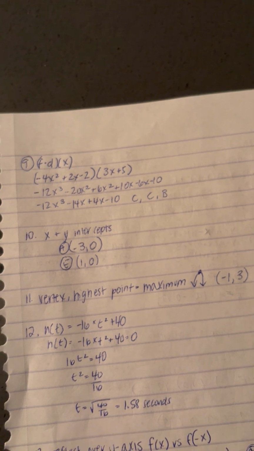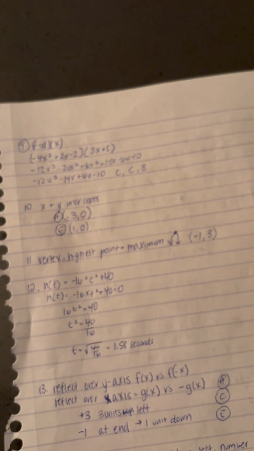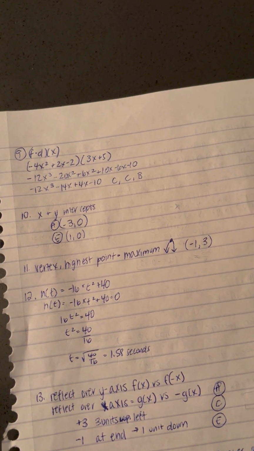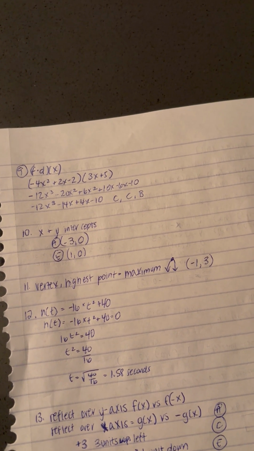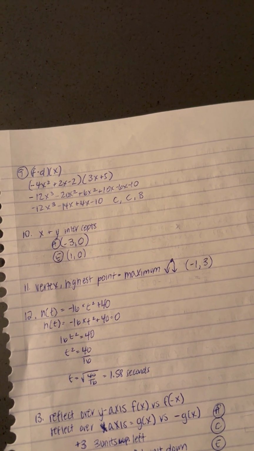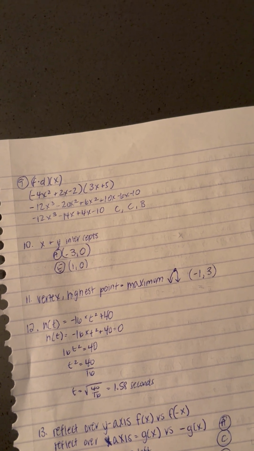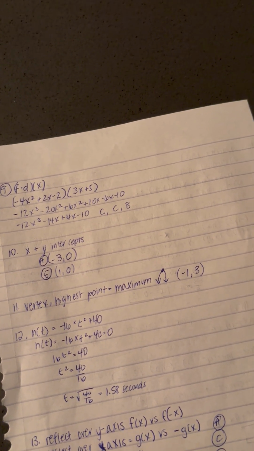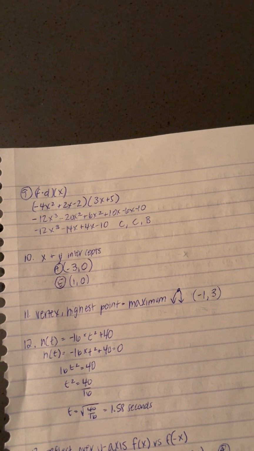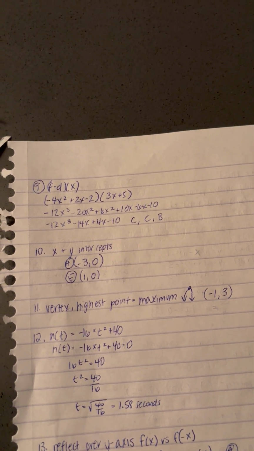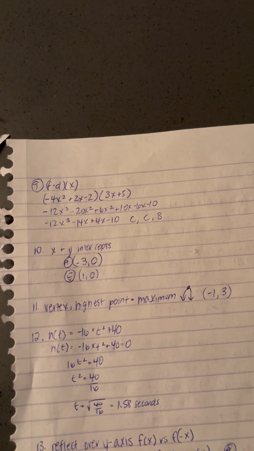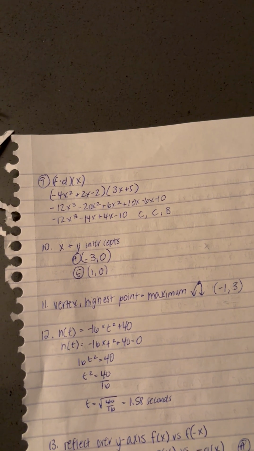Use the graph for exercises 10 and 11. For 10, select all the zeros in the equation. Well, that's easy. You would find the points where our parabola is crossing 0. That would be A and E, -3, 0, and 1, 0.